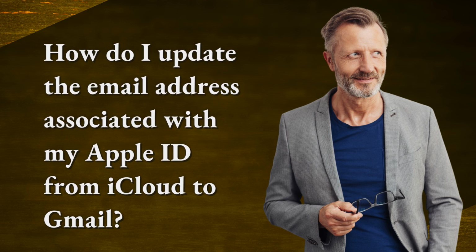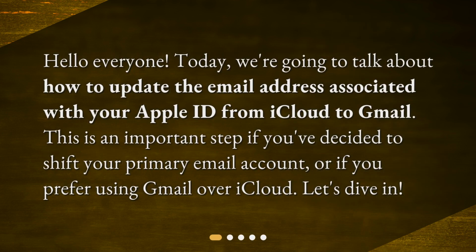How do I update the email address associated with my Apple ID from iCloud to Gmail? Hello everyone. Today, we're going to talk about how to update the email address associated with your Apple ID from iCloud to Gmail. This is an important step if you've decided to shift your primary email account, or if you prefer using Gmail over iCloud. Let's dive in.